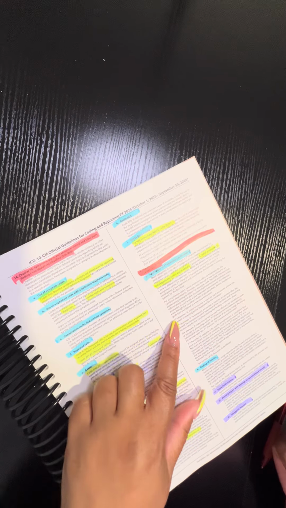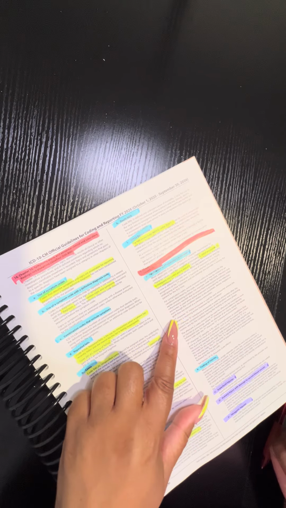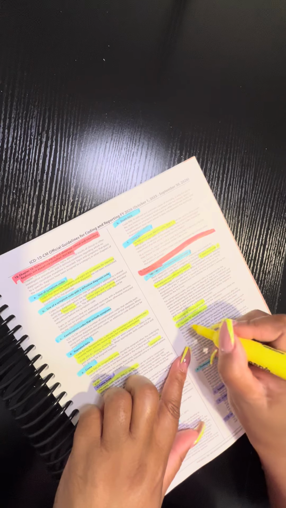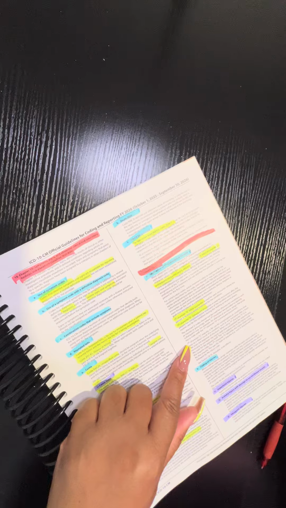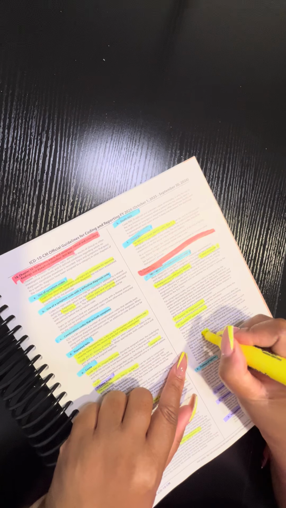Then we want to come down here to 7th character. And this tells you the initial, subsequent, okay, and then sequela.